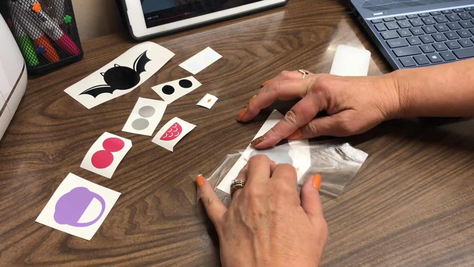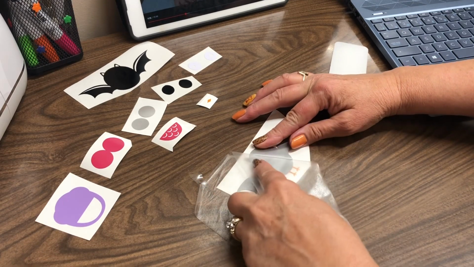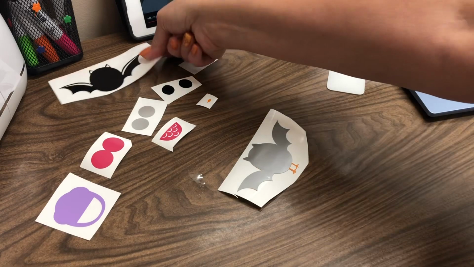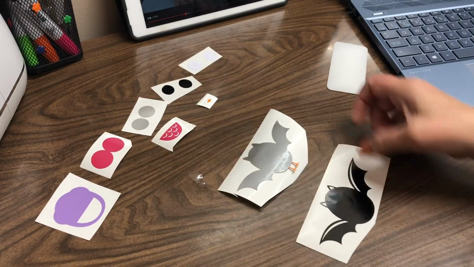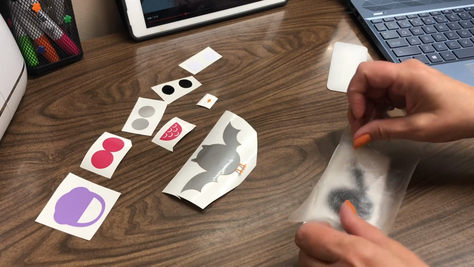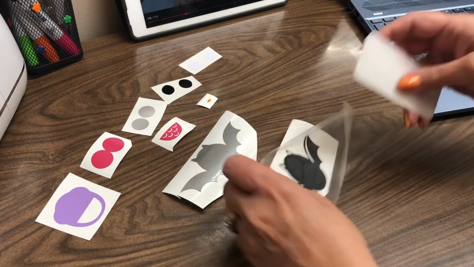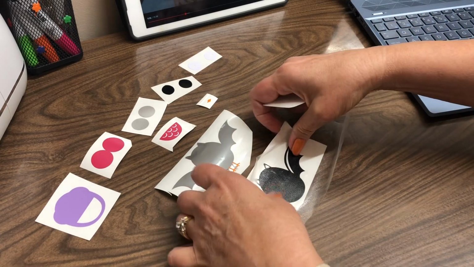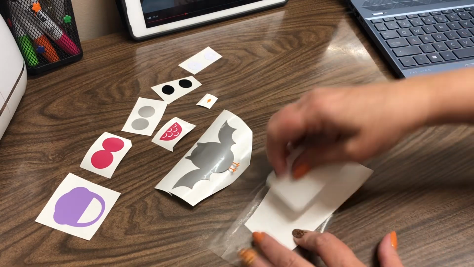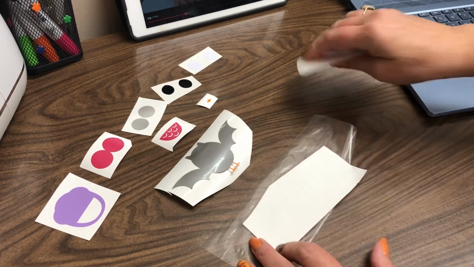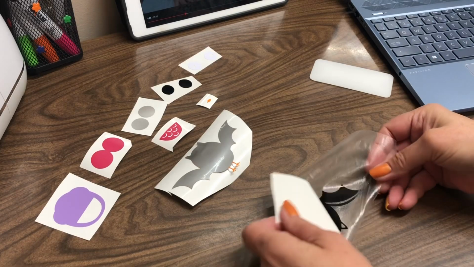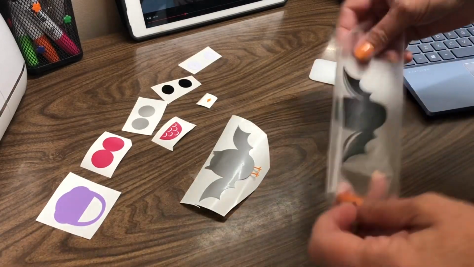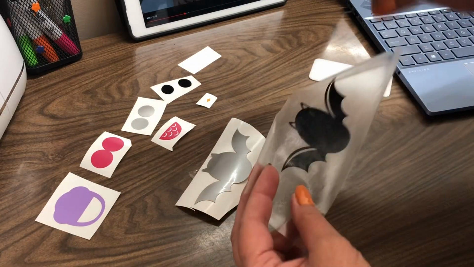So I'm peeling off the transfer tape and leaving the owl on the backing paper because we need to put this one on now. Okay. So again, I'm going to use that same transfer tape. Push this down, get that vinyl to stick to the transfer tape. And then peel it right off. Whoops. And again, I'm going to line this up.